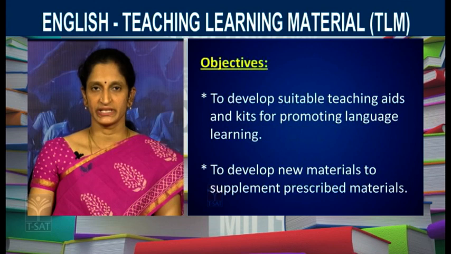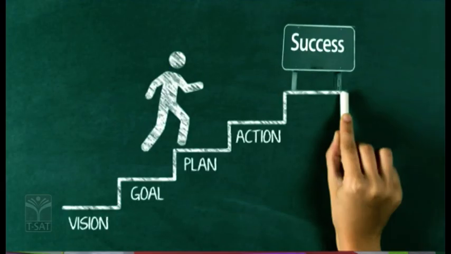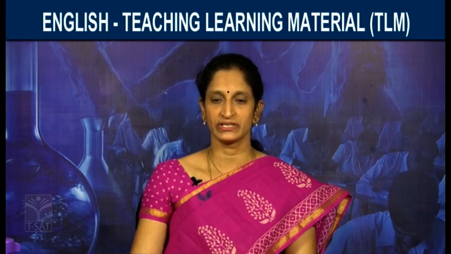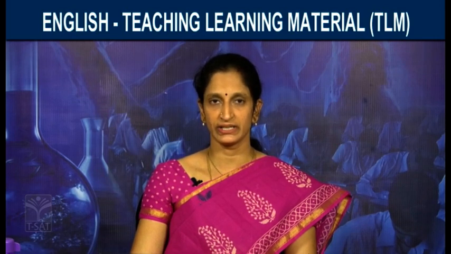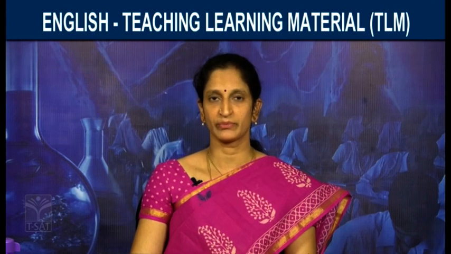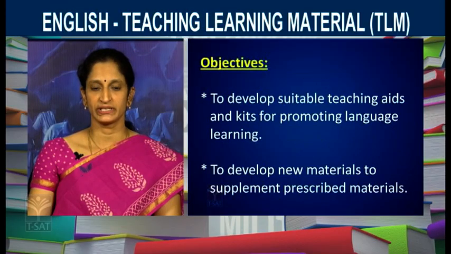We look into the objectives. To develop suitable teaching aids and kits for promoting language learning. This is one of the major objectives of introducing teaching learning material. So, based on that, the suitable teaching learning materials or teaching aids may be in the form of language kits for promoting language learning.